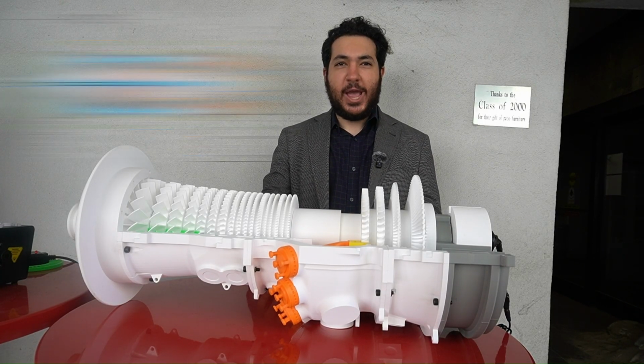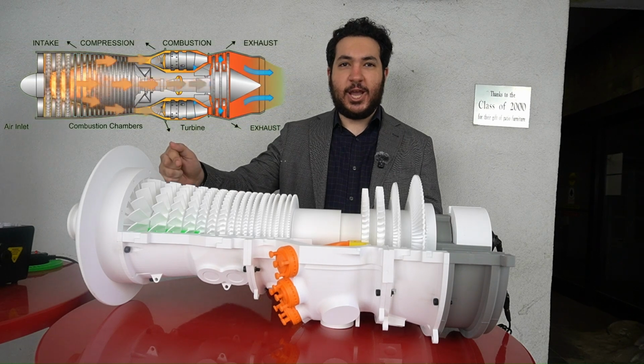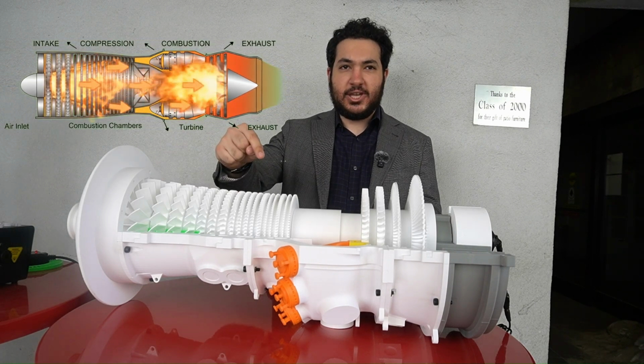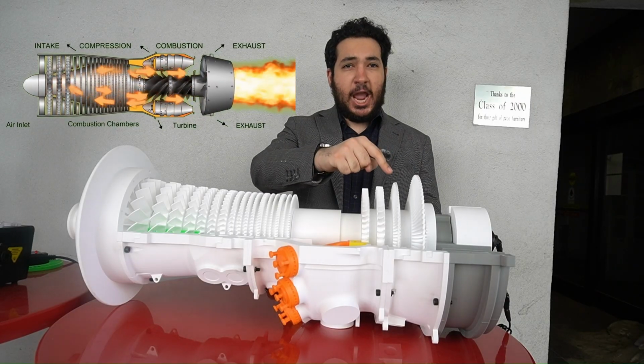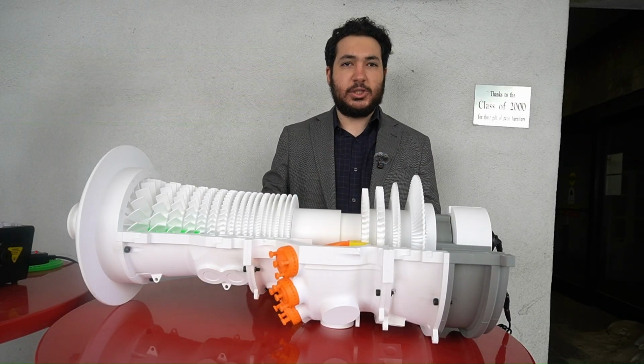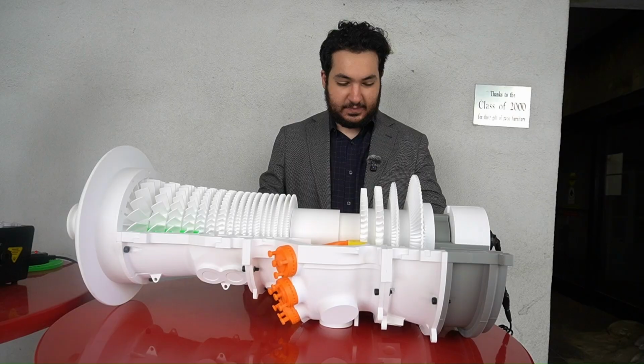Suck, squeeze, bang, and blow. The inlet sucks air in. The compressor squeezes the air. The combustion ignites the air mixture. And lastly, air blows at high speed and high temperature to spin the turbine blades.